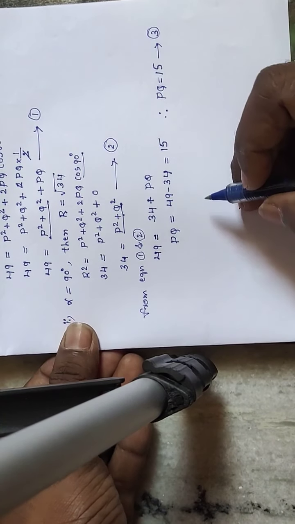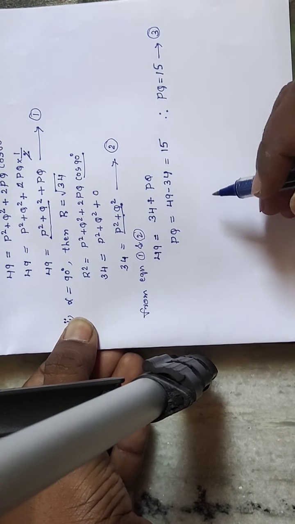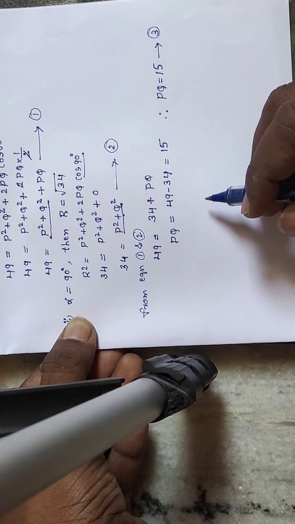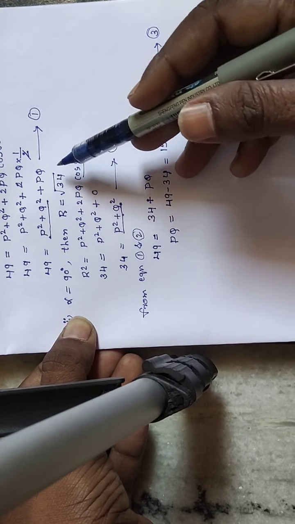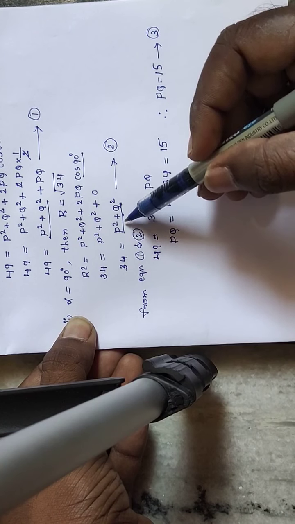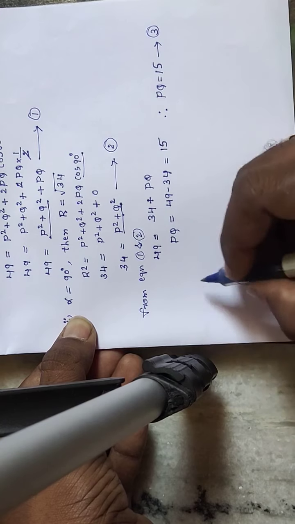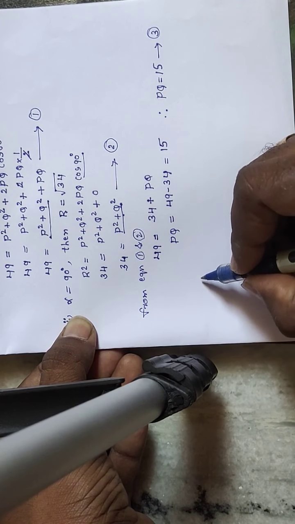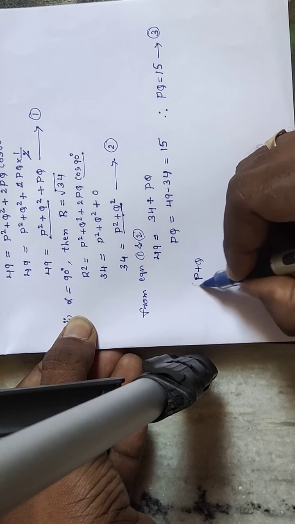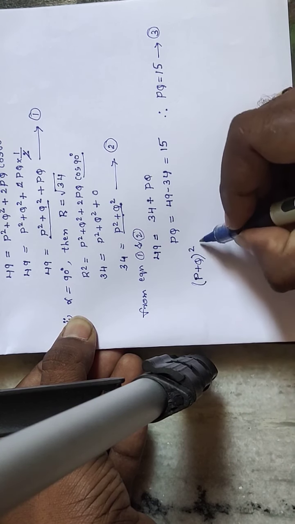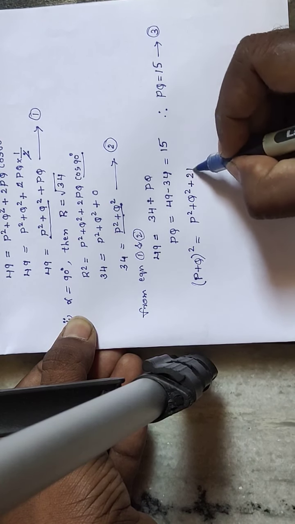So our goal is to find the values of P and Q. So here we have three equations: we have P square plus Q square, and we have PQ. So from the A plus B whole square formula, if you consider this as P plus Q whole square, it equals P square plus Q square plus 2PQ.